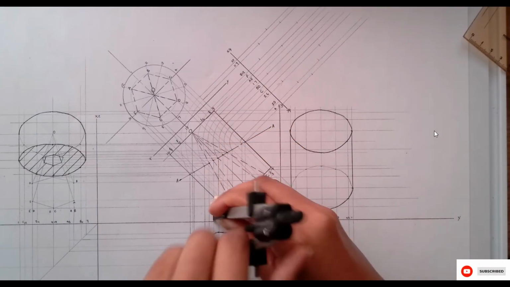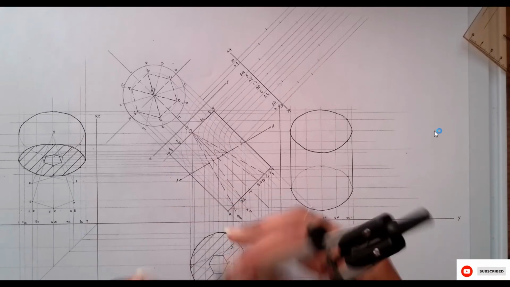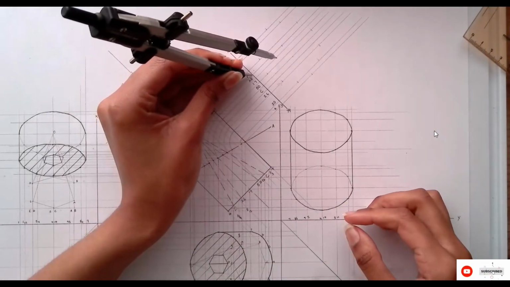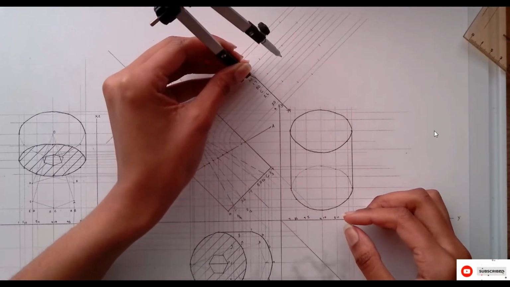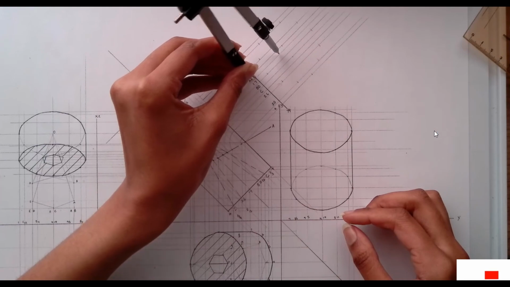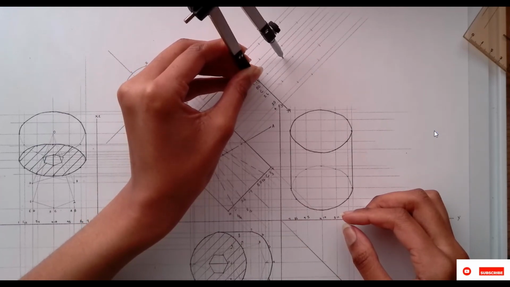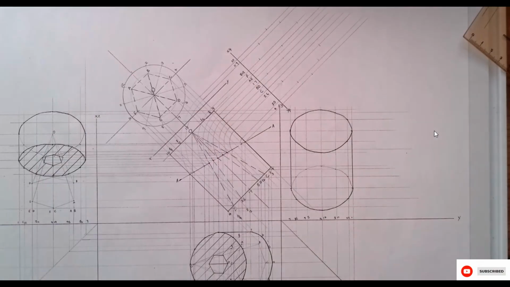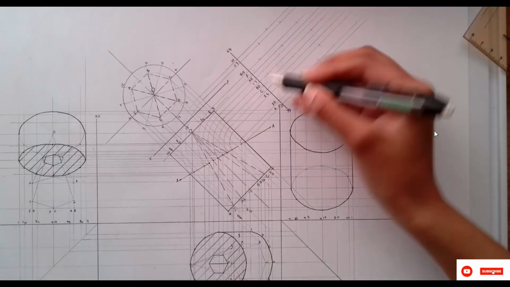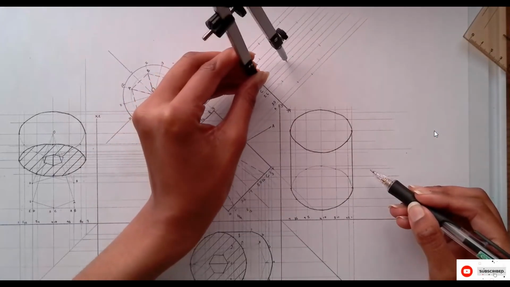Then secondly, we have A and B. Put A here, and A is here, B is here. Let me see this. Yeah, this is B. So B is supposed to be here.